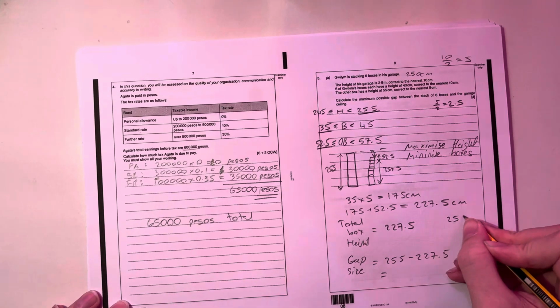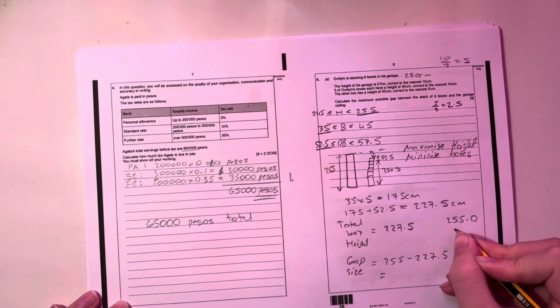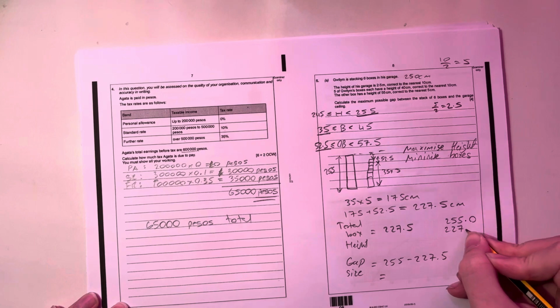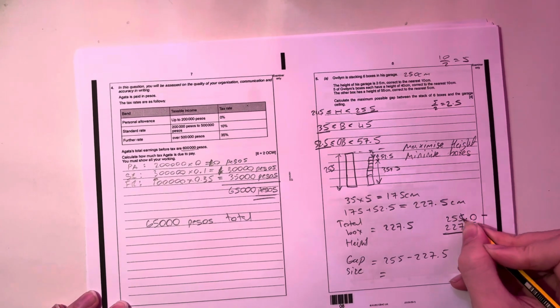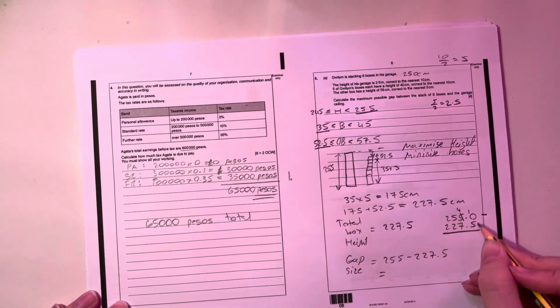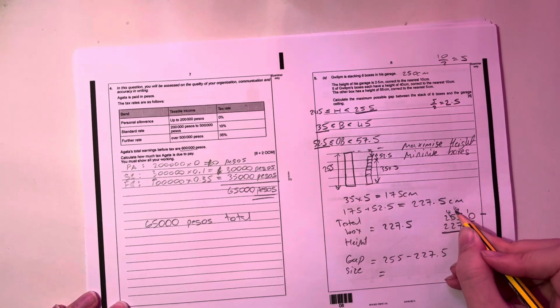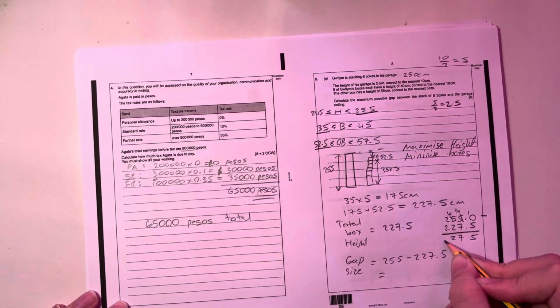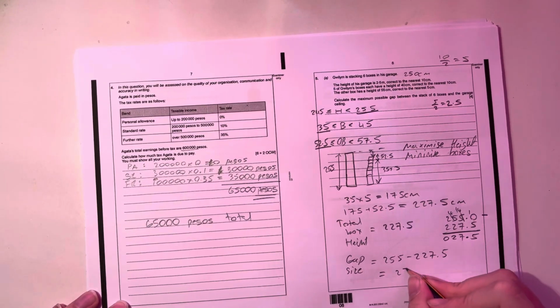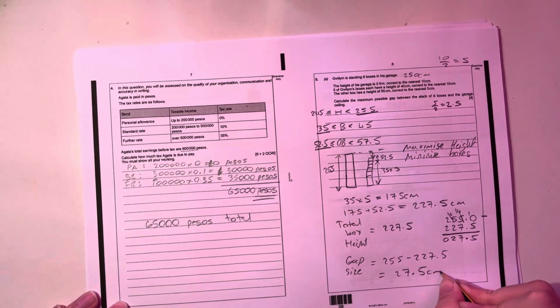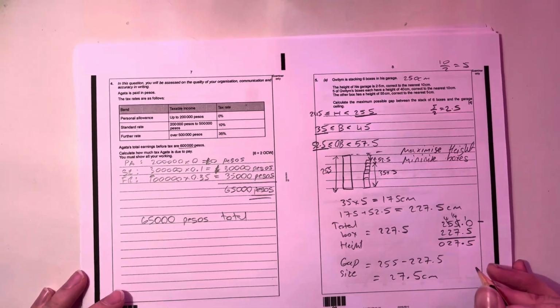Let's do it as a column, 255.0 take away 227.5. So cancelling this, 4, 1, so 5, 4, 7, 2, 0. So it is 27.5 centimeters is the maximum possible gap.